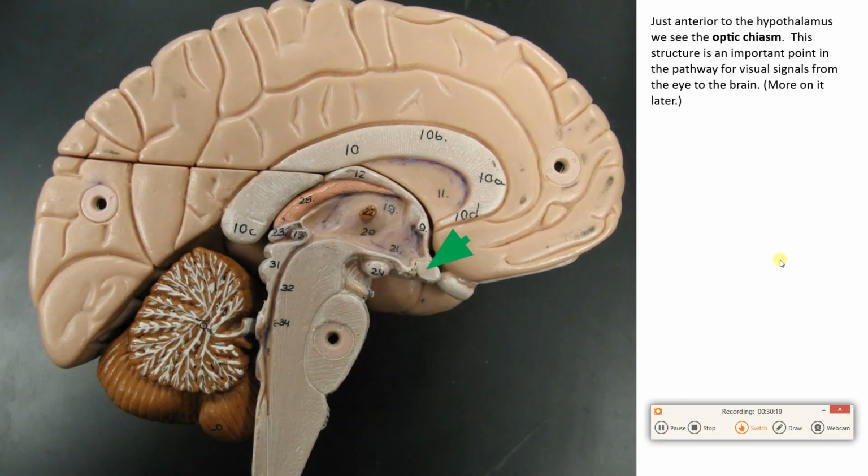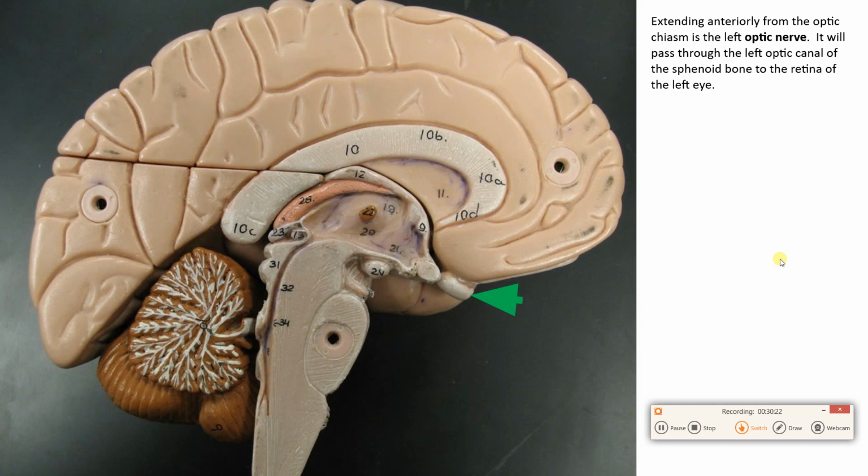All right. Now, just along that same vein, along that same idea, connected to the optic chiasm, we see one of the optic nerves here. This is the left optic nerve. Remember, a nerve is a bundle of axons in the peripheral nervous system, so outside the brain, outside the cord. And we've actually left the brain here. This optic nerve is going to extend from the retina of the left eye. It's going to pass through the left optic canal of the sphenoid bone and is going to come into the optic chiasm here. Again, just important landmarks that we do want to be aware of.